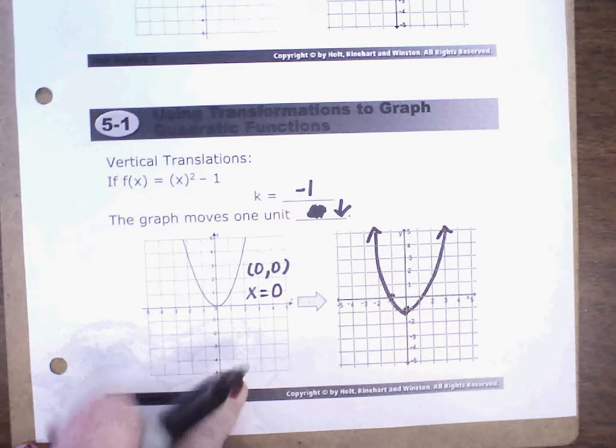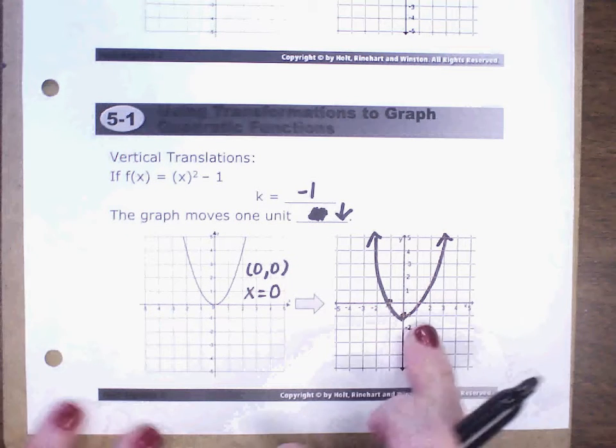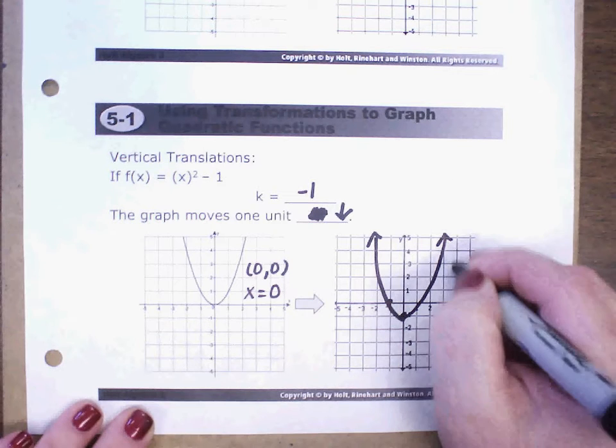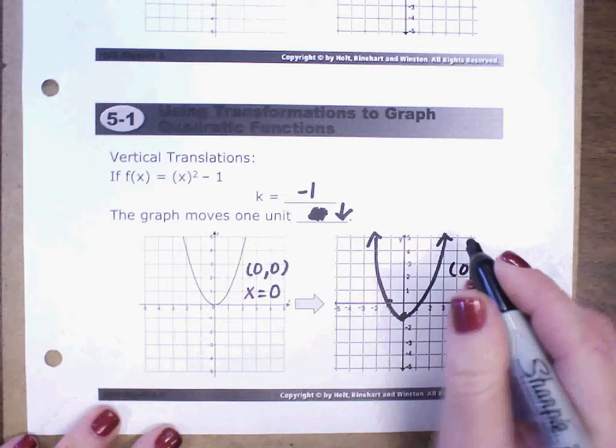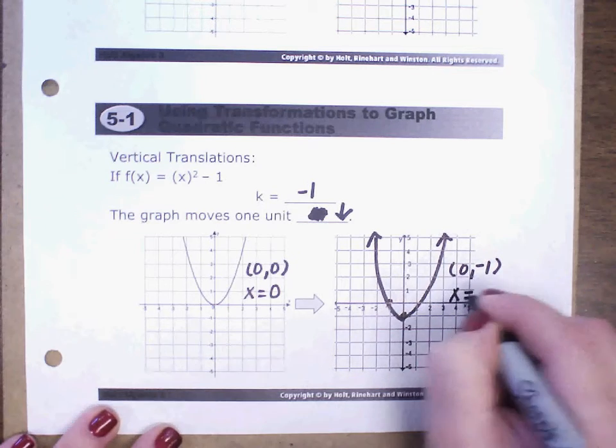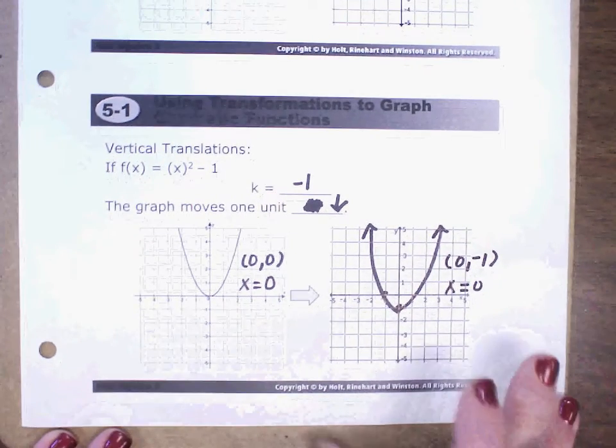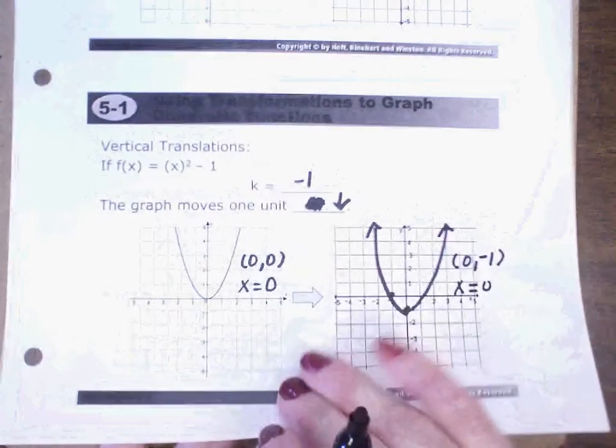All right, so the vertex would be 0, 0. The axis of symmetry would be x equals 0 for my parent function. What about here? What's my vertex? 0 and negative 1. And then what's my axis of symmetry? X equals 0. It hasn't changed. Good job.